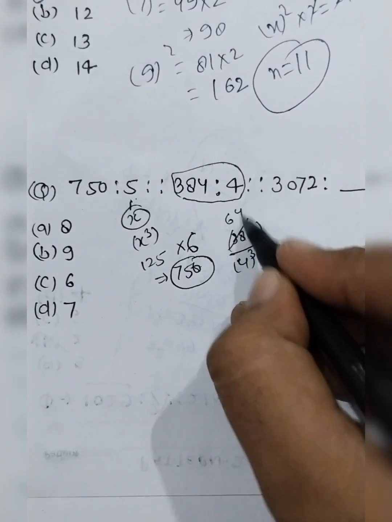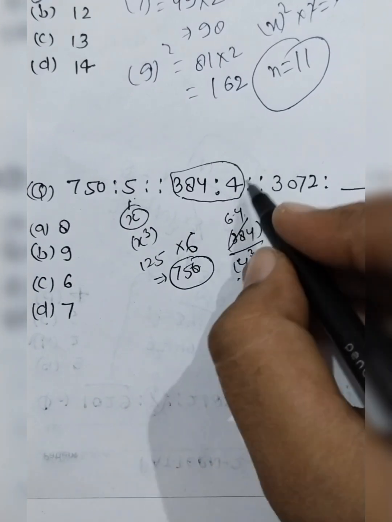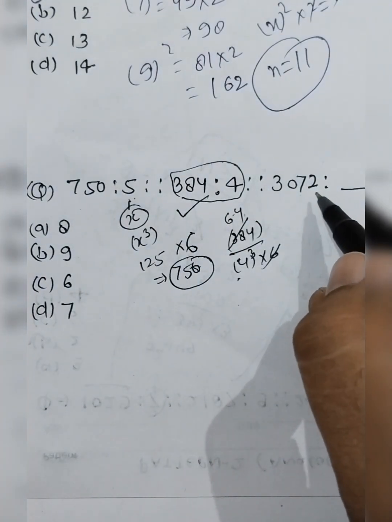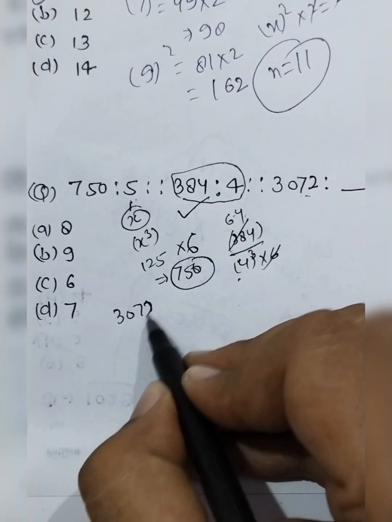6 sixes are 36, 6 times 6 times 6 is 64... and this is equal to 64. Cube is 64 and 64. Our logic applies here in the same way. We have to approach this part the same way. We have to find the answer.